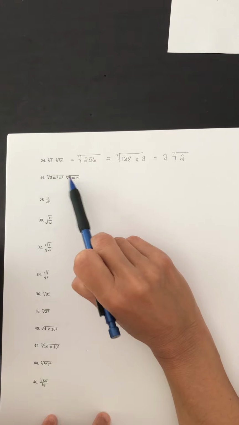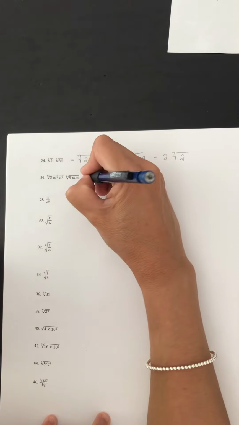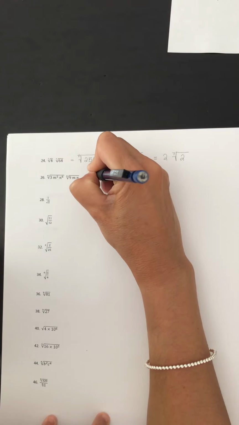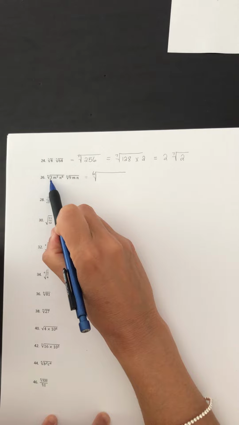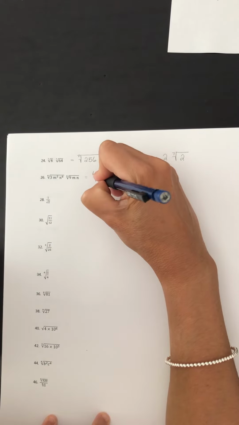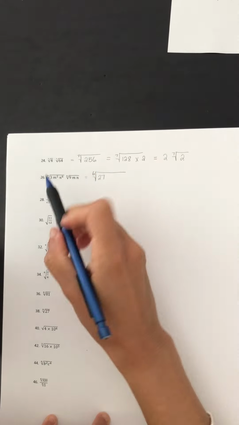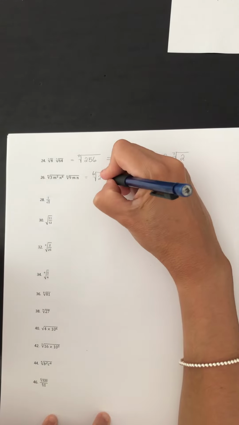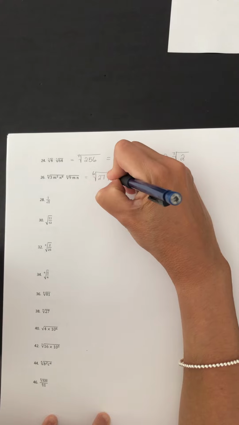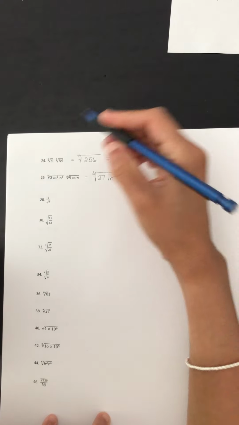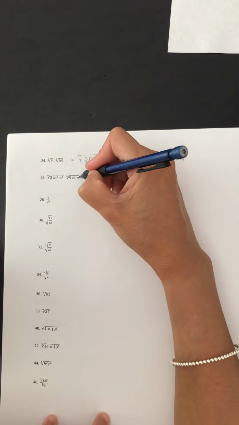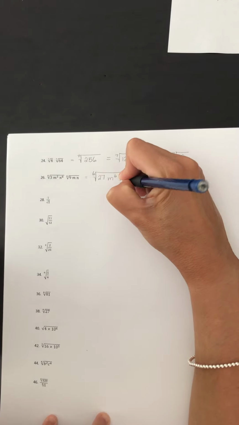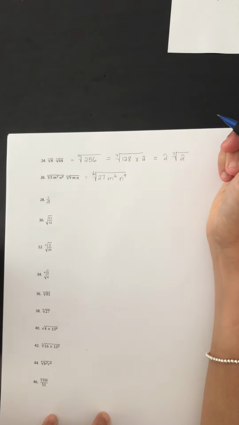Okay, this one, very same thing. The index is 6. So first thing we're gonna do is combine these. So I'm gonna do 3 times 9 and make this 27. And now we're multiplying m to the 5 by m. This becomes m to the 6. The exponents add. We're multiplying n to the 8 by n. So this will become n to the 9, just like this.